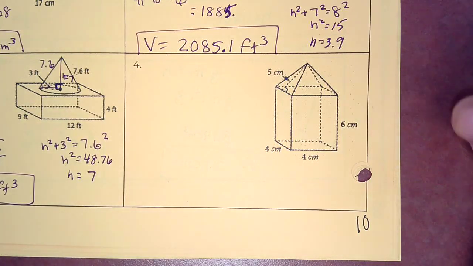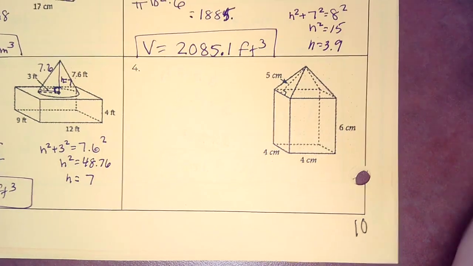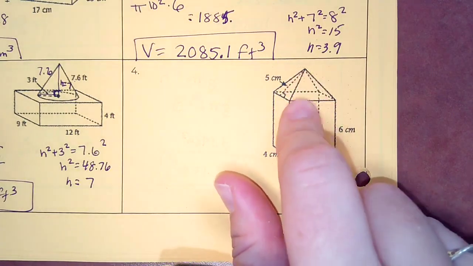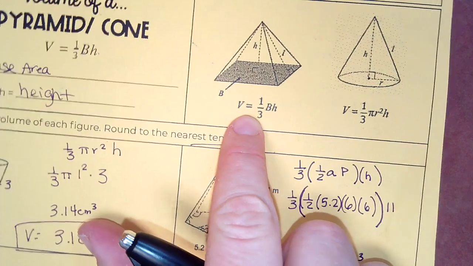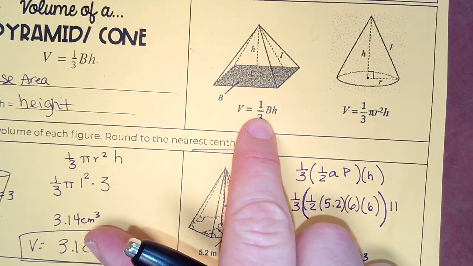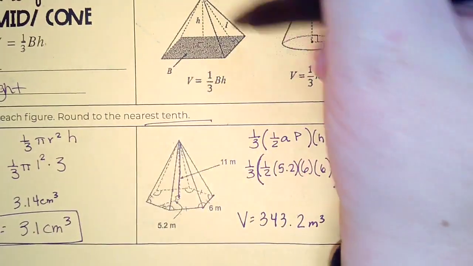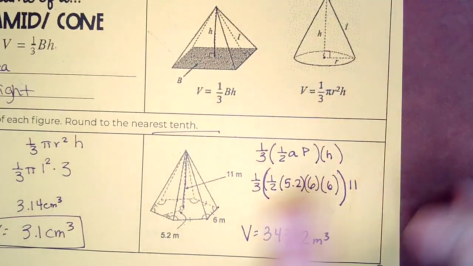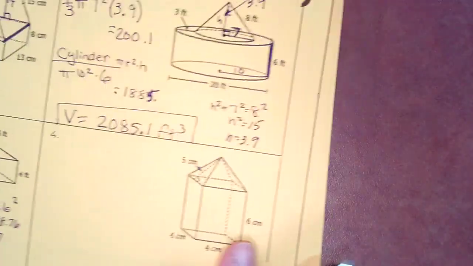All right, starting top down, we have a square pyramid. So a pyramid formula, let's look again, is 1/3 times the base area times the height. So not the slant height, the actual height of the figure. How tall is it? So we don't have that.